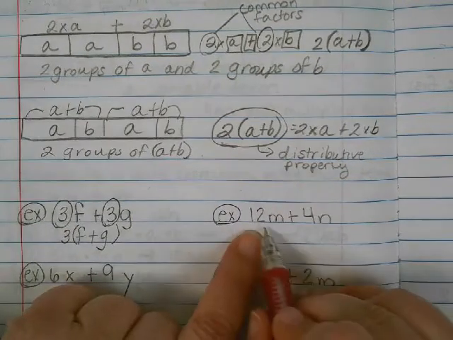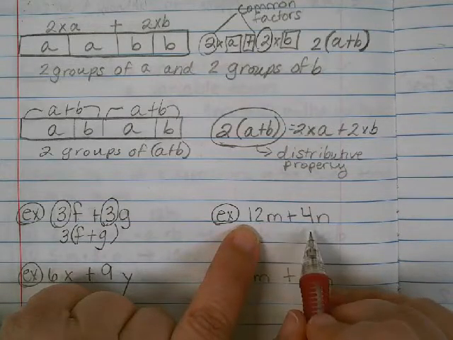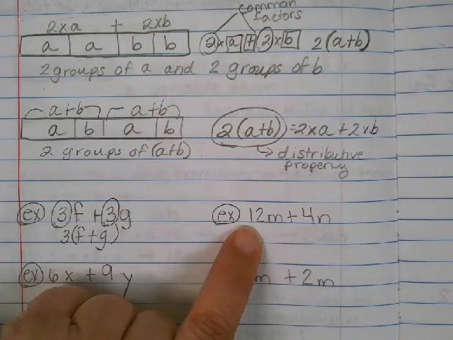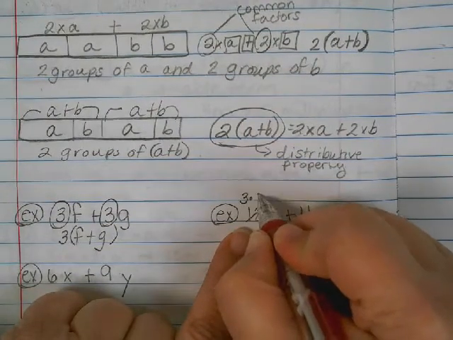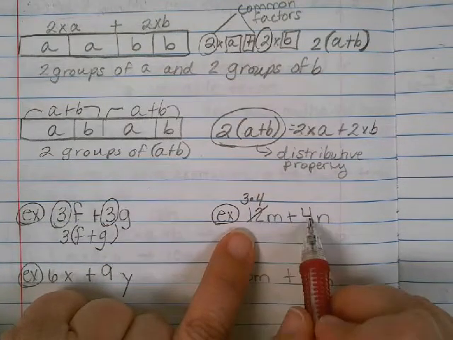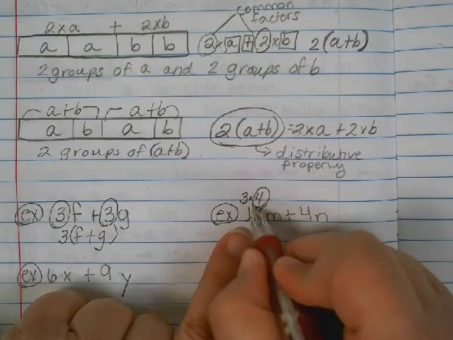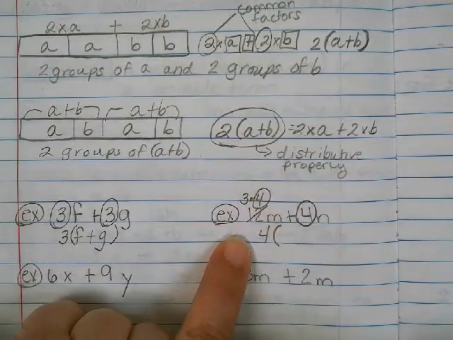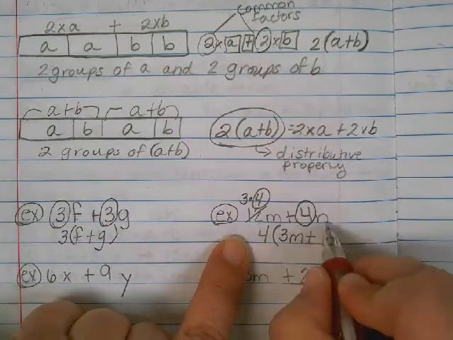In this next expression, I have 12 and 4. So since I don't have anything common, what I need to do is see if I can change either one of these numbers to make it common. Well, I know that 12 is the same as 3 times 4. So now I have 3 times 4m plus 4n. So my 4's are common. So I write 4 down, parentheses. I have 3m left, and I have an n left.